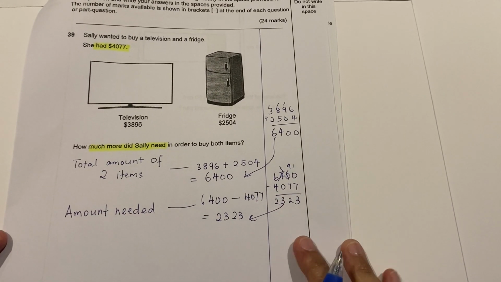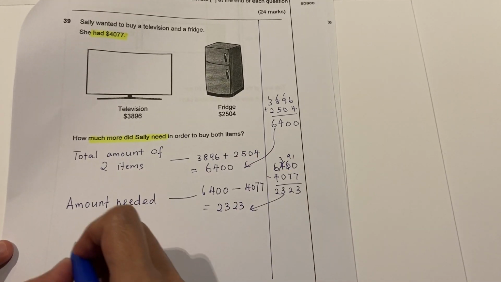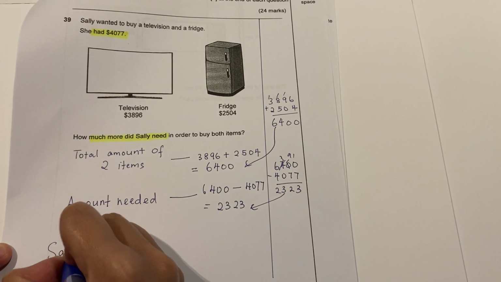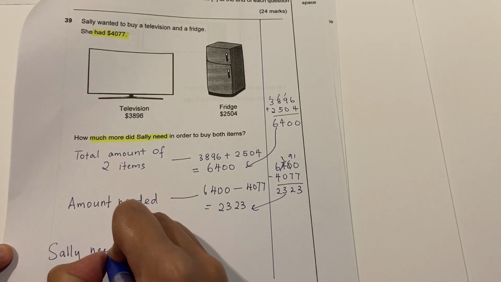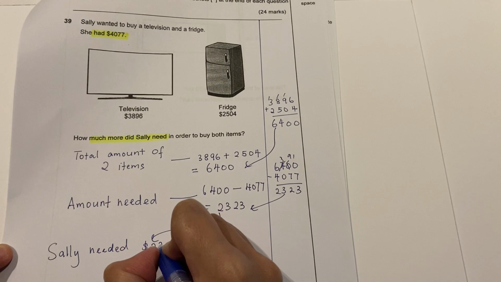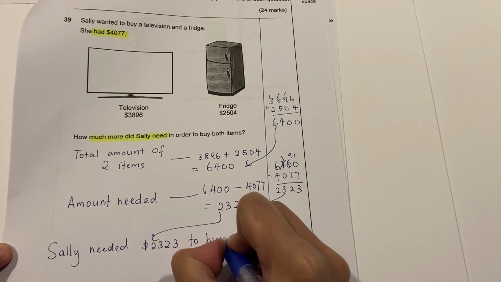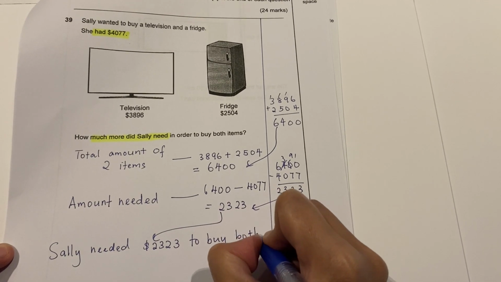So amount needed is 2,323. So Sally needed $2,323 to buy both items.